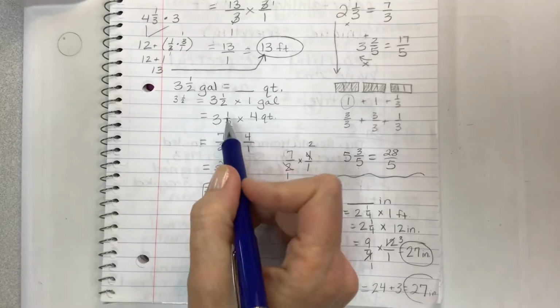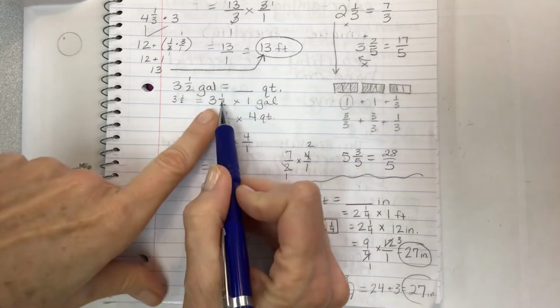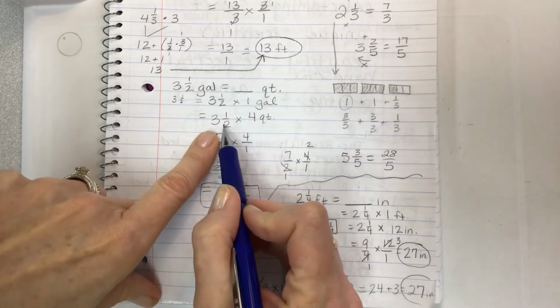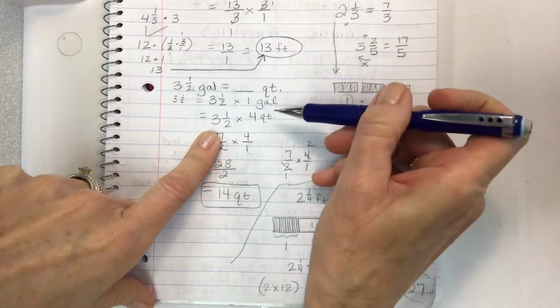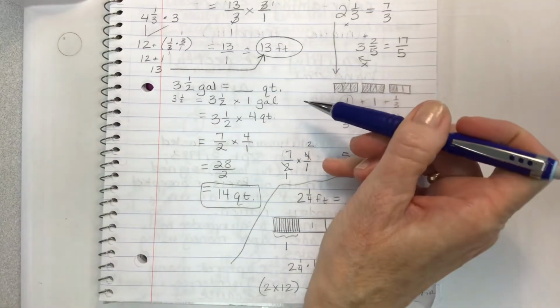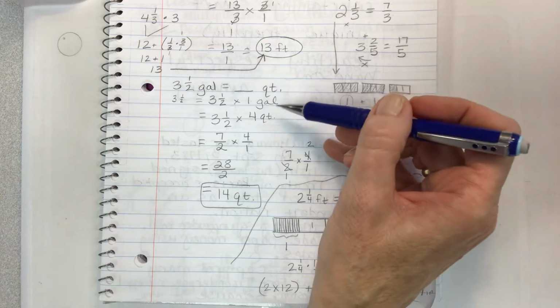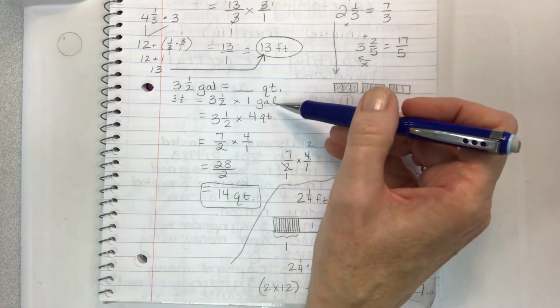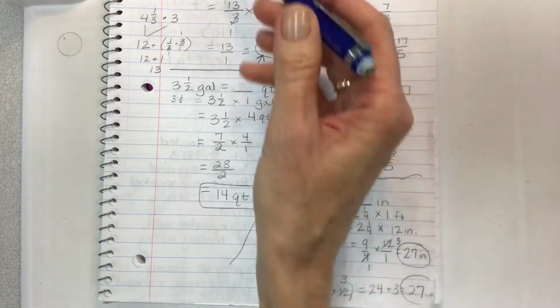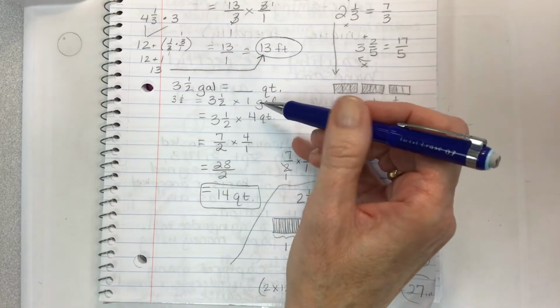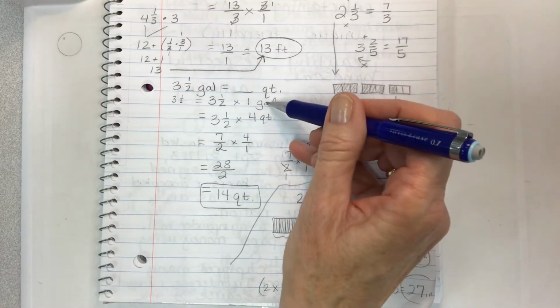3 1/2 gallons equals how many quarts? Again, copy this, times 1 gallon, times the equivalent. And then also in yesterday's video, I have a great little graphic about cups, pints, quarts, gallons. So you should take a look at yesterday's video or the previous one for lesson 19. Go check it out. 4 quarts equal a gallon.